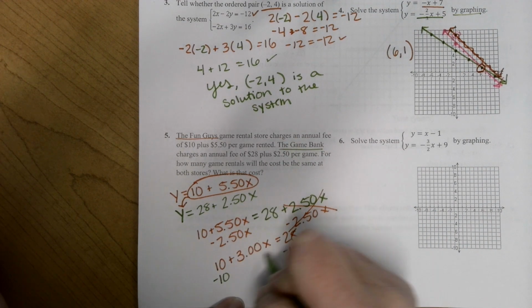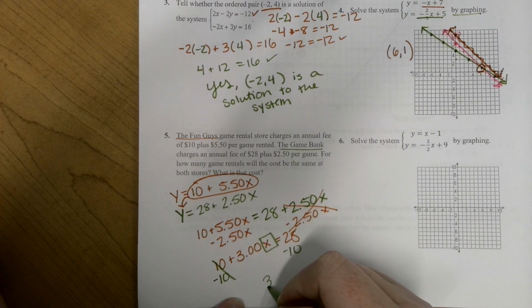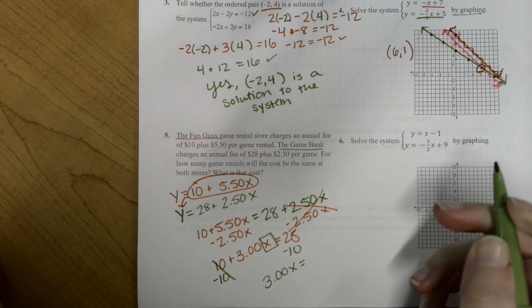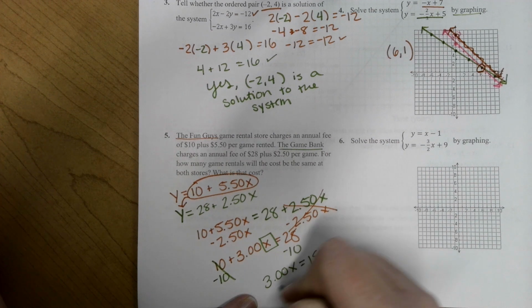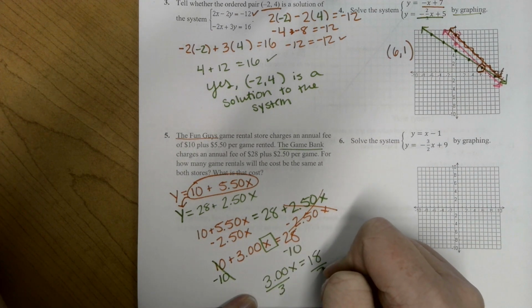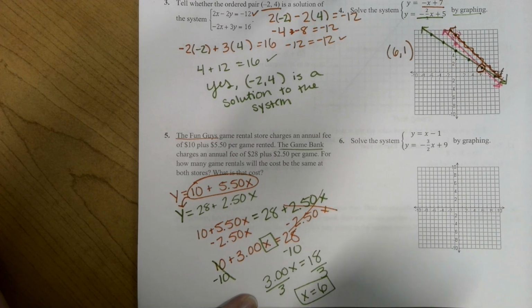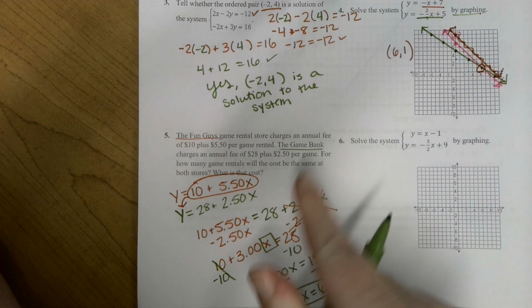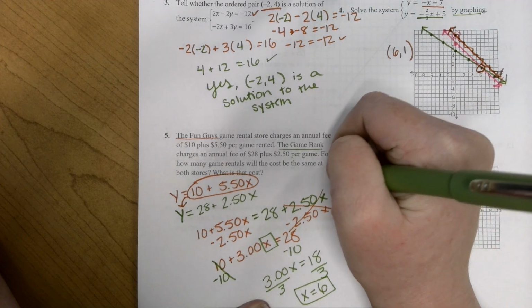We'll subtract 10 from each side. Again, we're trying to isolate this x. It's going to give me $3 times x is equal to 28 minus 10 is 18. Divide both by 3, and x is equal to 6. Okay, so x, we have to remember, is the number of video games, not the cost. So how many game rentals will the cost be the same at both stores?